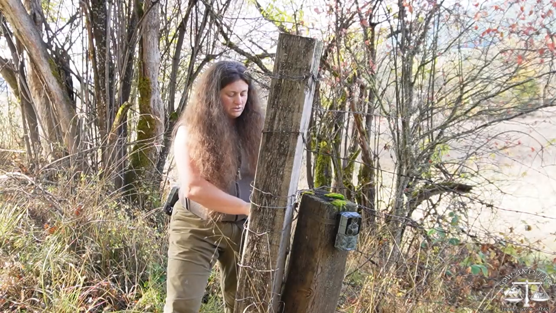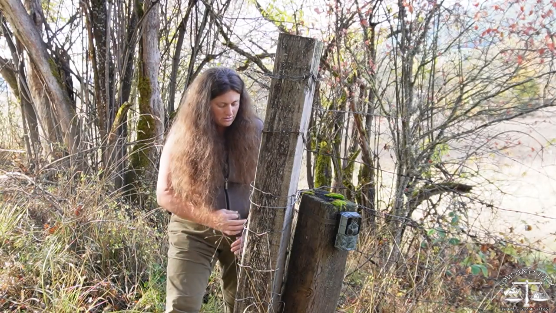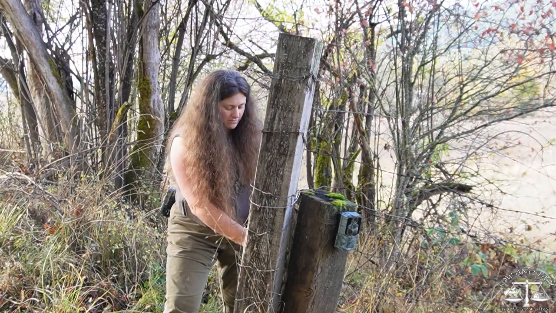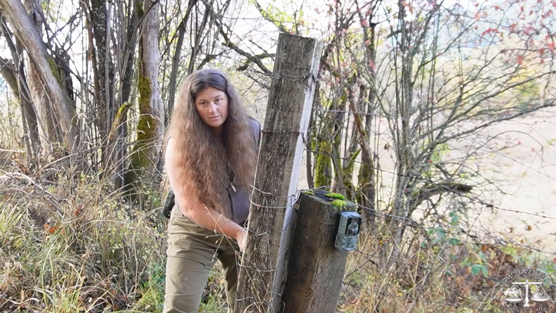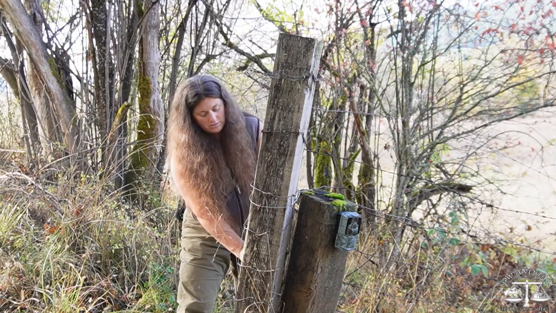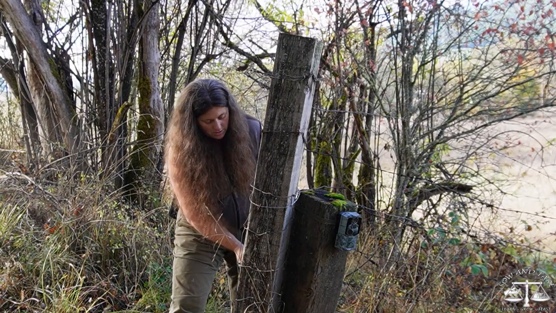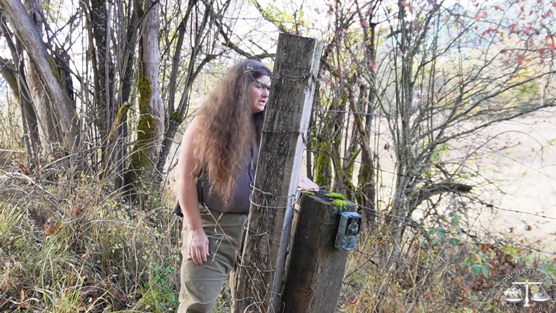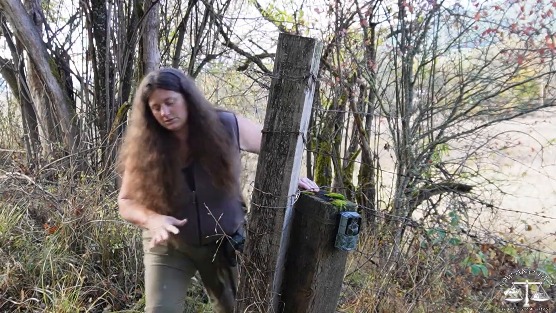For me, I'm just going to kind of weave it down this fence and tie it off, and it'll be fine. You don't want your camera to be messed with by critters, and at least they can't see the flash, so that's good. All right, so this is set up, and I think it's set up in the right direction that I want, but I'm always going to test.